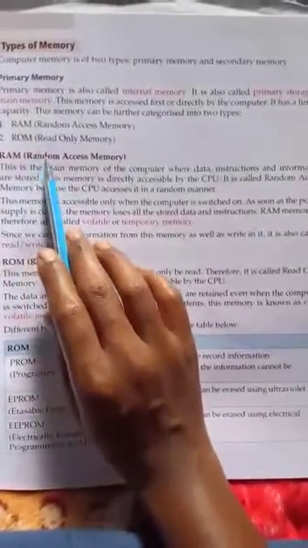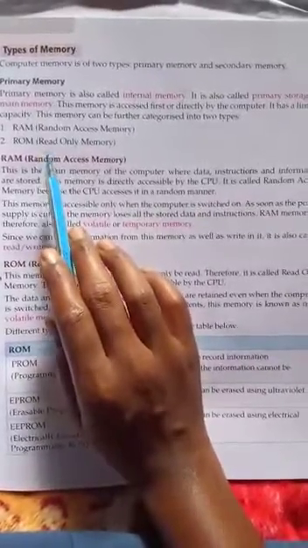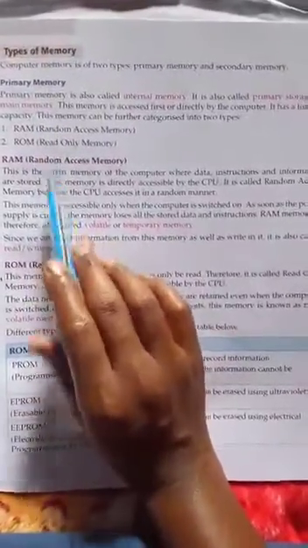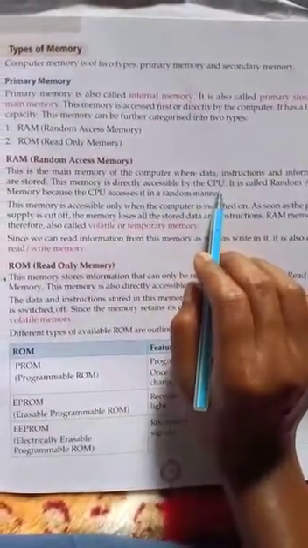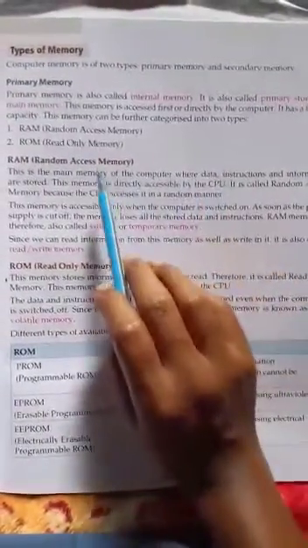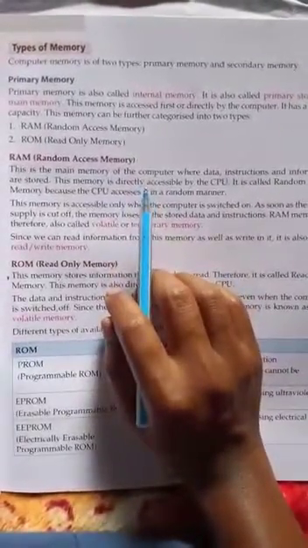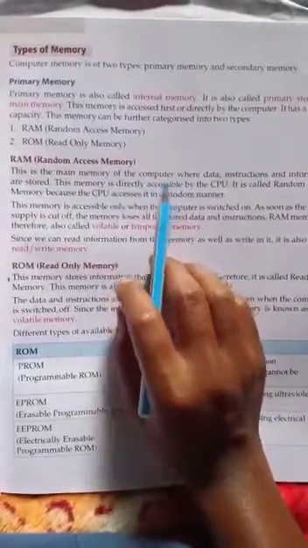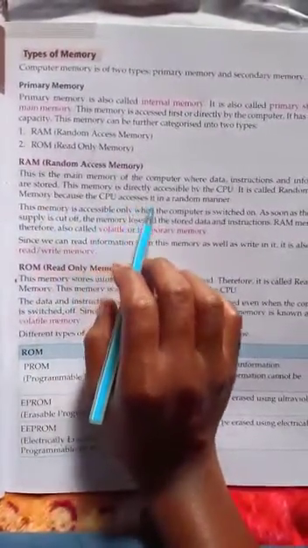So RAM is the main memory of the computer. In this RAM, data, instructions and information are stored. This memory is directly accessible by the CPU. So our data, instruction and information are directly accessed by the CPU. So it is called random access memory because the CPU accesses it in a random manner.